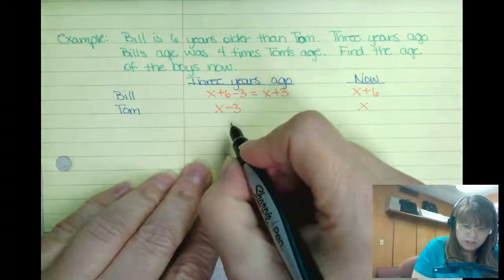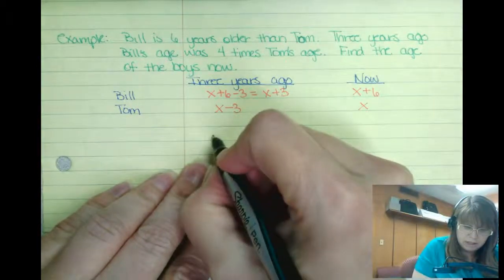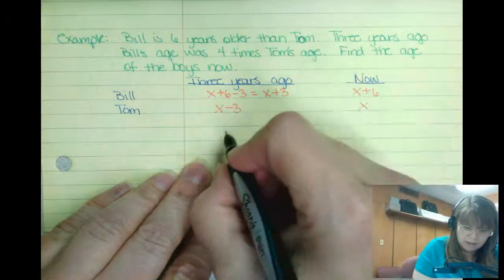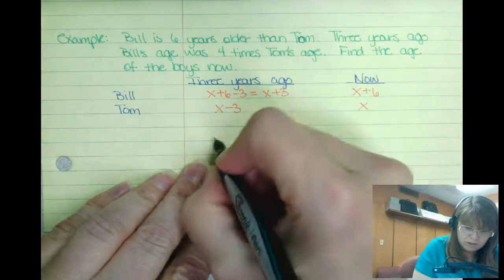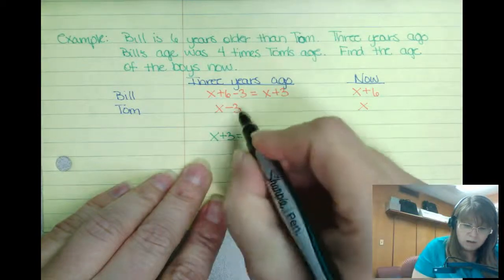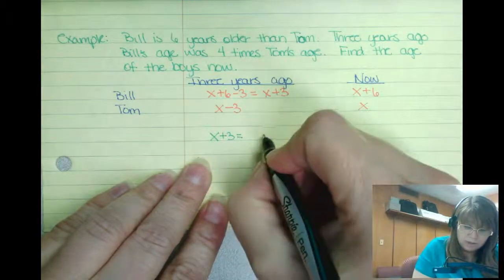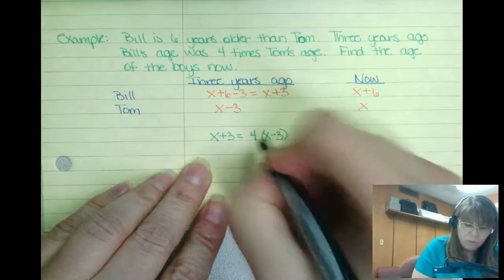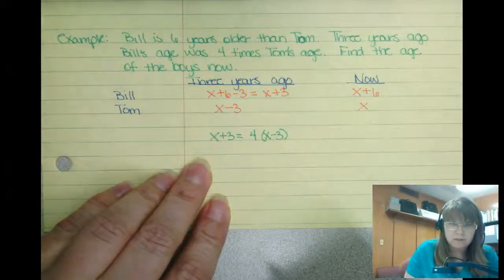Bill's age was 4 times Tom's age. So Bill's age 3 years ago was X plus 3. Tom's age was X minus 3, but Bill's age was 4 times that amount.